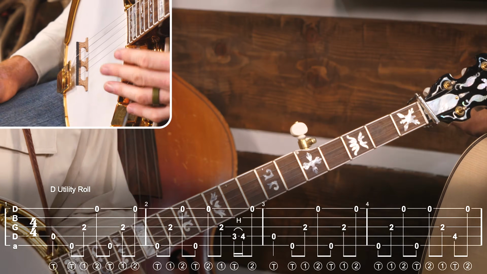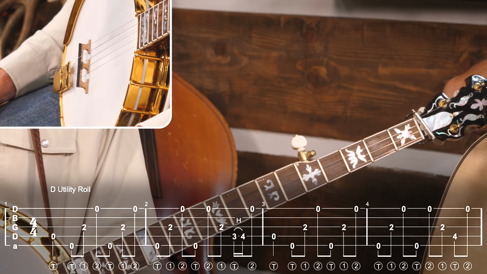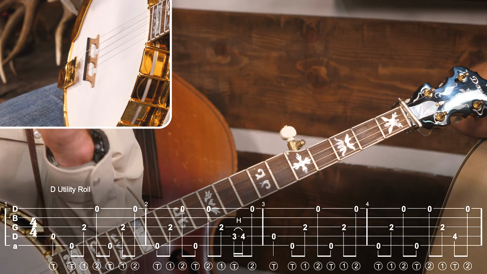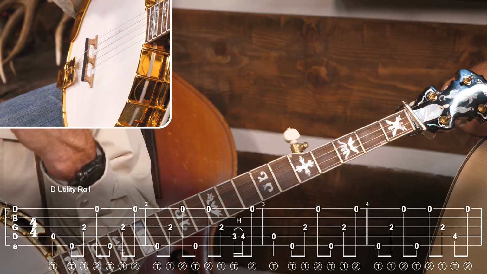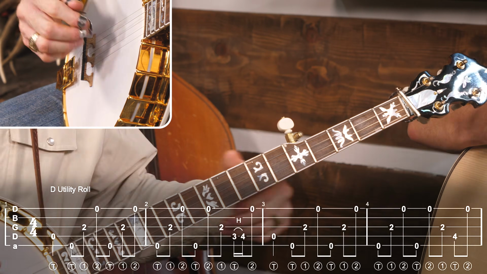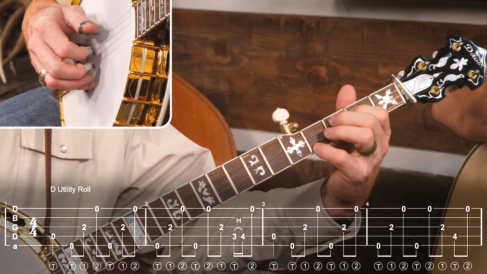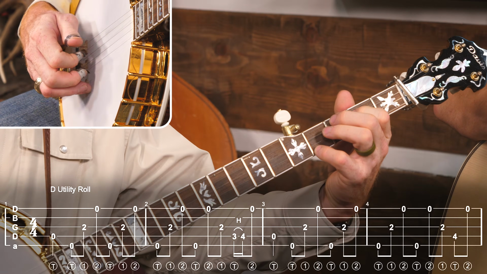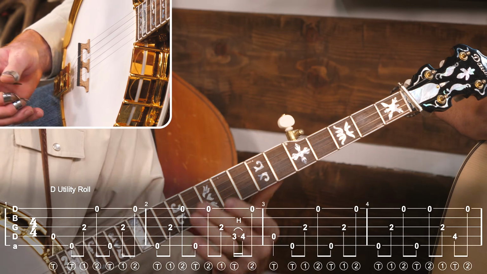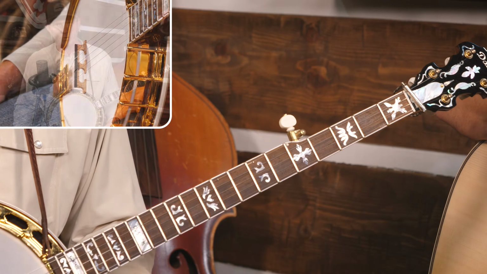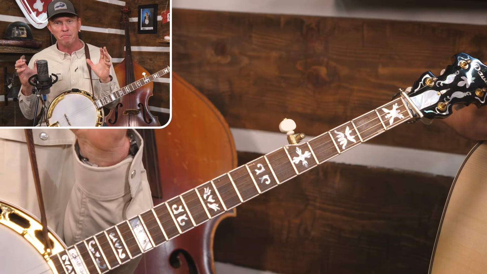The reason we leave that out of a lot of banjo rolls is because that 3rd tone really identifies the roll as a major roll. Just listen to the difference between this and this. It has a different emotion, doesn't it? It sounds like we're getting into ragtime or something all of a sudden, something very major.